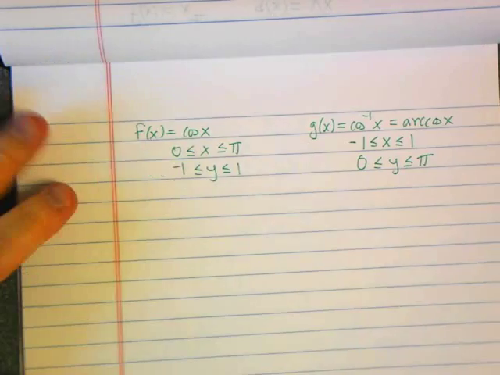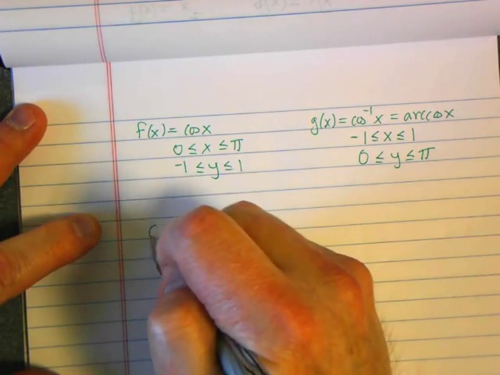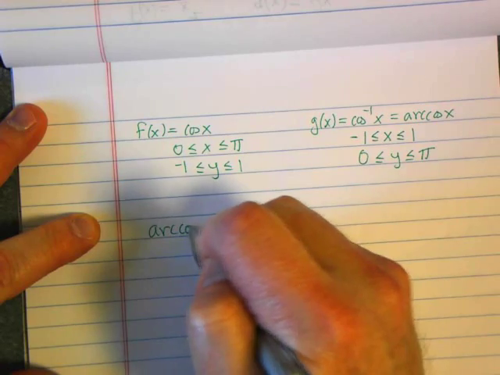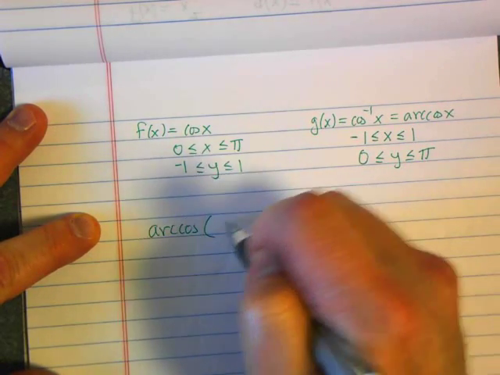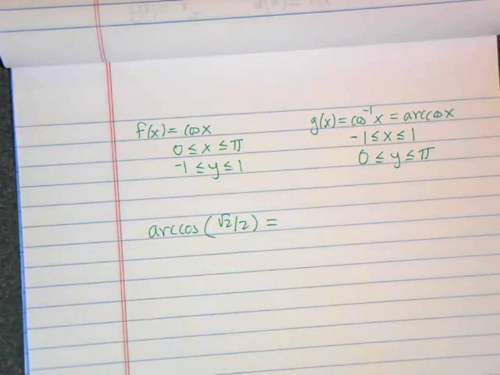Okay. So now I have a whole bunch of little questions here. What is the arc cosine of the square root of 2 over 2? 45 degrees is a correct answer, except we will never give our answers in degrees.